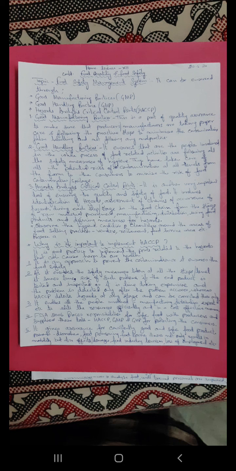This is a part of quality assurance, to make sure that producers and manufacturers take proper care and follow proactive steps to minimize contamination or any malpractice like false labeling, and that they are not following any bad or harmful practice.